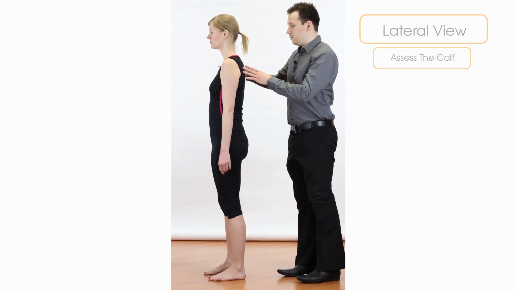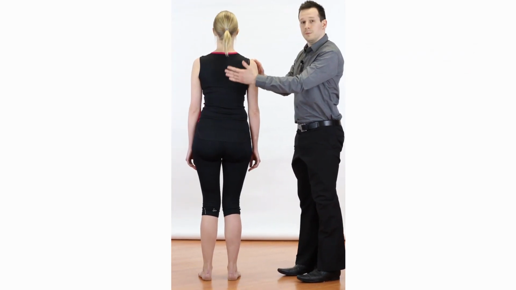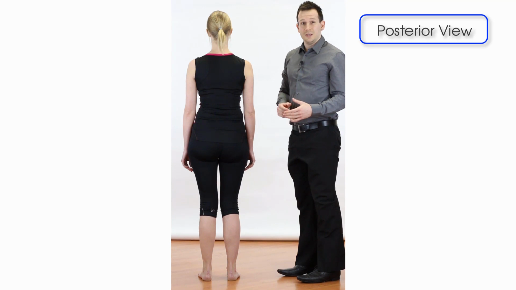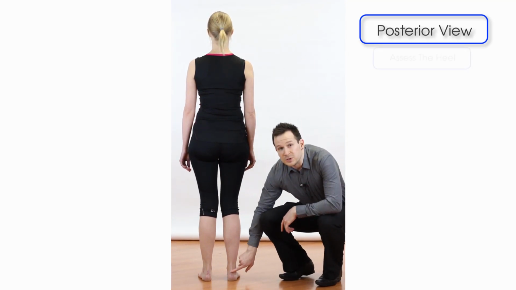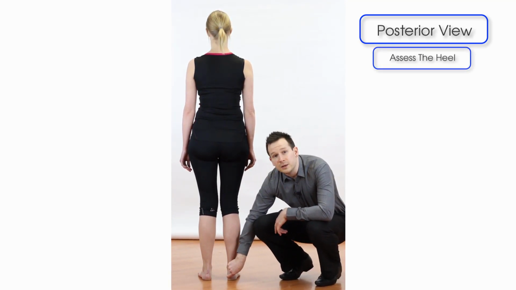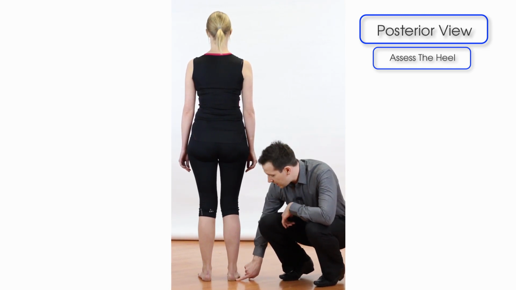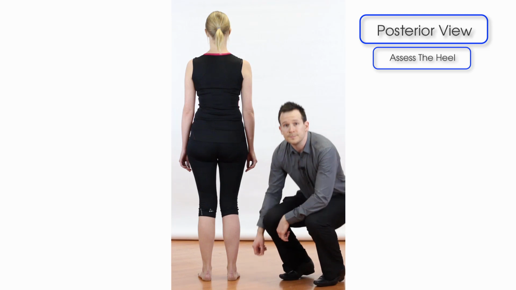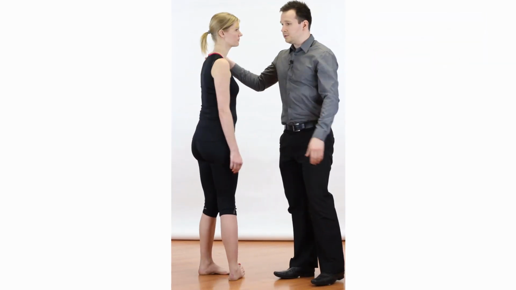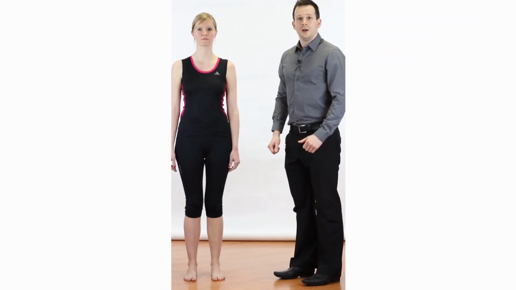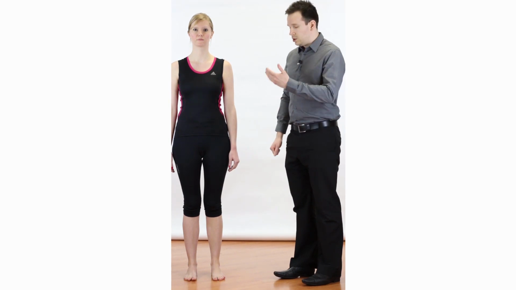And then finally, if we get Polly to turn around this way, from a posterior view, the main thing I'd like you to think about is what the heel bones are doing. Whether they're tipped in and they're more pronated, or whether they're more tipped out, supinated, or again, somewhere in the middle, neutral. Okay, if we can turn you back round. And that concludes our global scan on the body, checking for ankle pathology.